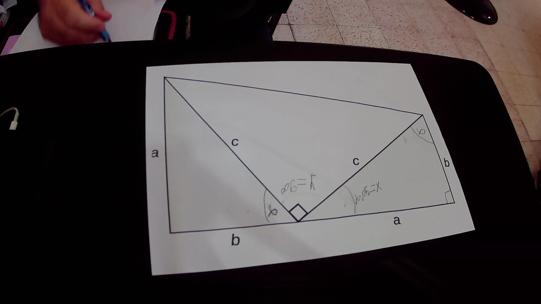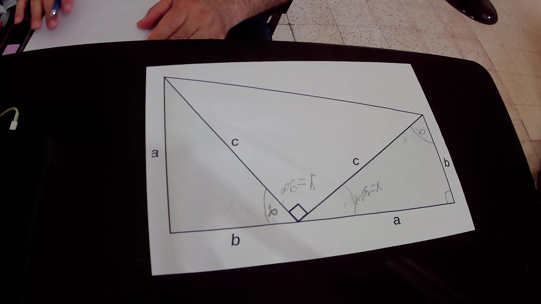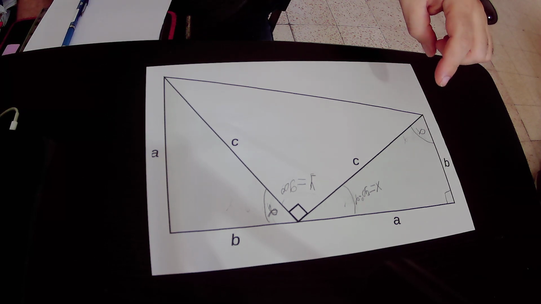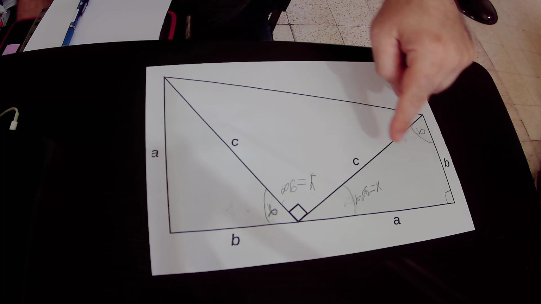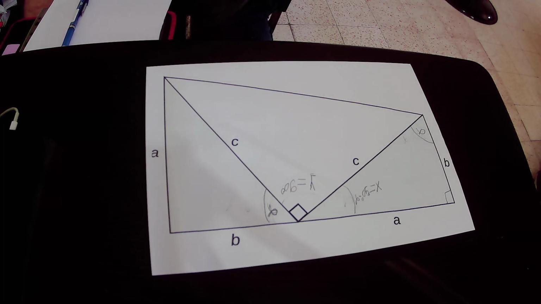Now we can calculate the area of this trapeze in a second way. The area of the trapeze equals the sum of the areas of its components. This trapeze contains 3 triangles: the right triangle, the middle triangle, and the left triangle.